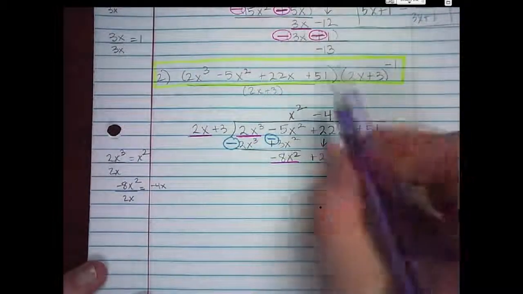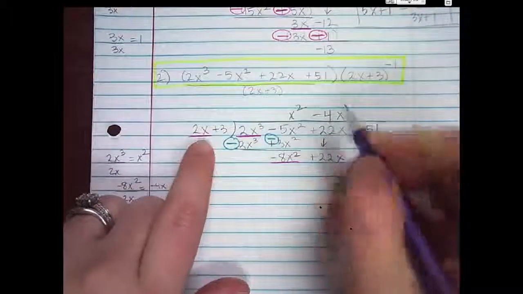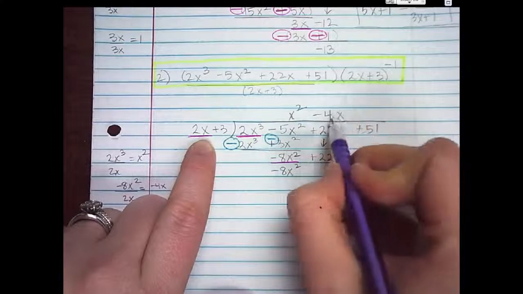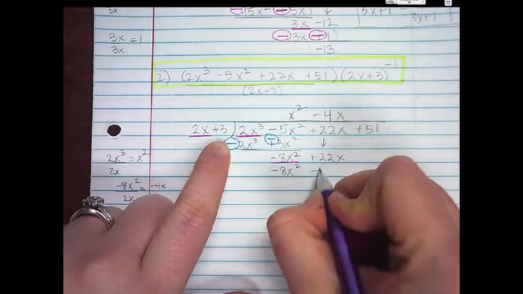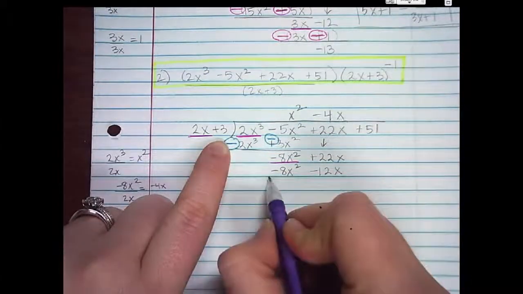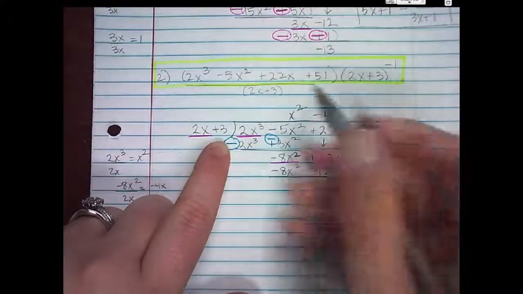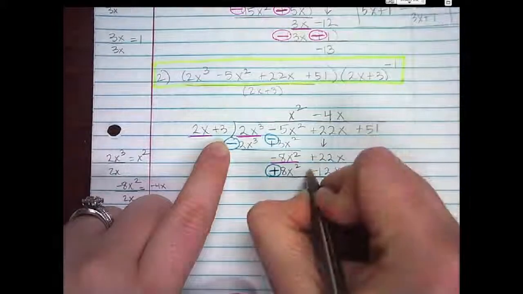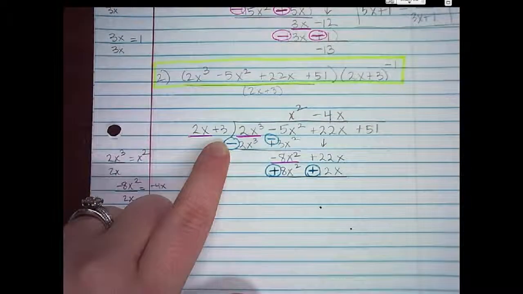Multiply again. Negative 4x times 2x is negative 8x squared. And negative 4x times 3 is negative 12x. Change your signs. So I'm subtracting a negative, that becomes a positive. And this one also becomes a positive.